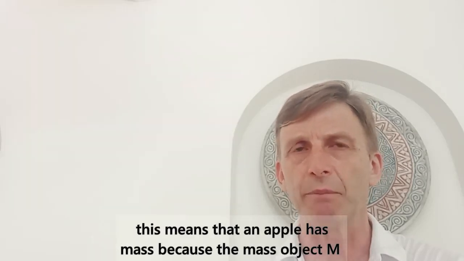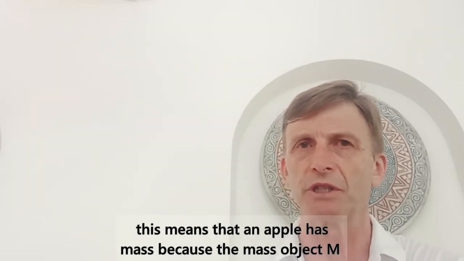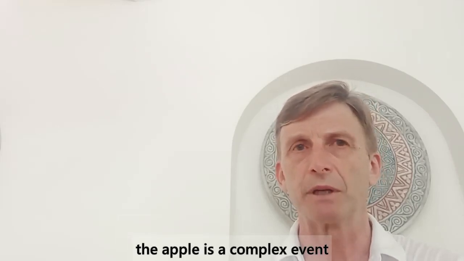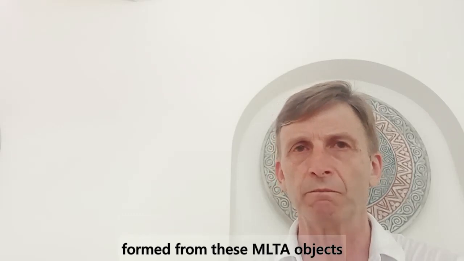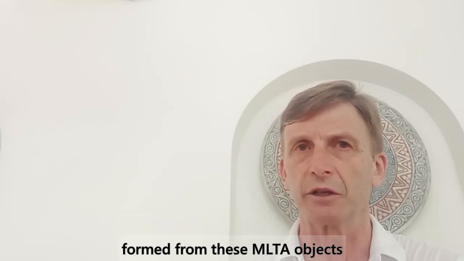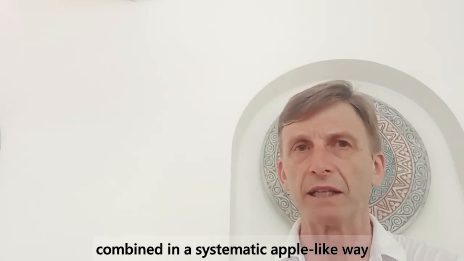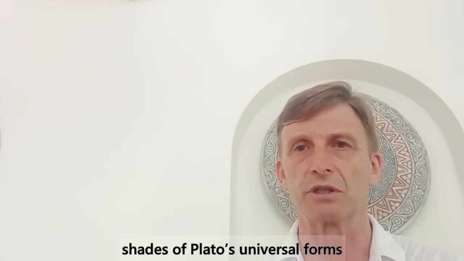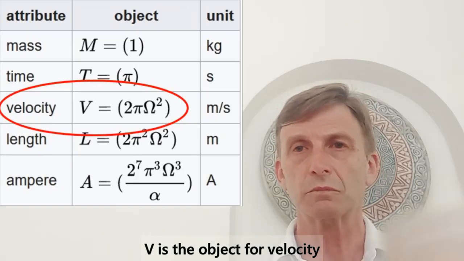This means that an apple has mass because the mass object M forms part of the apple object. The apple is a complex event formed from these MLTA objects combined in a systematic apple-like way, shades of Plato's universal forms.